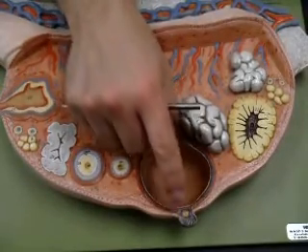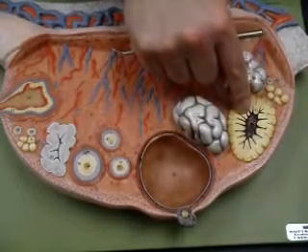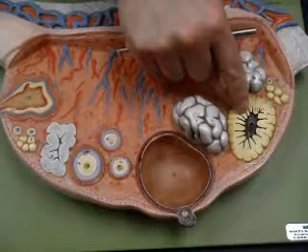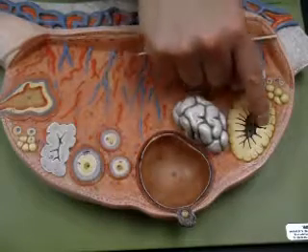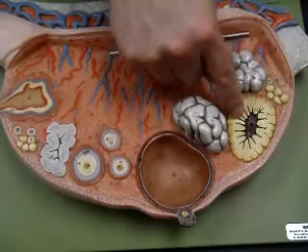After that oocyte is ovulated, this structure becomes one of these. And this is a corpus luteum. Corpus means body, luteum means yellow. This is a yellow body structure. This produces estrogen and progesterone.